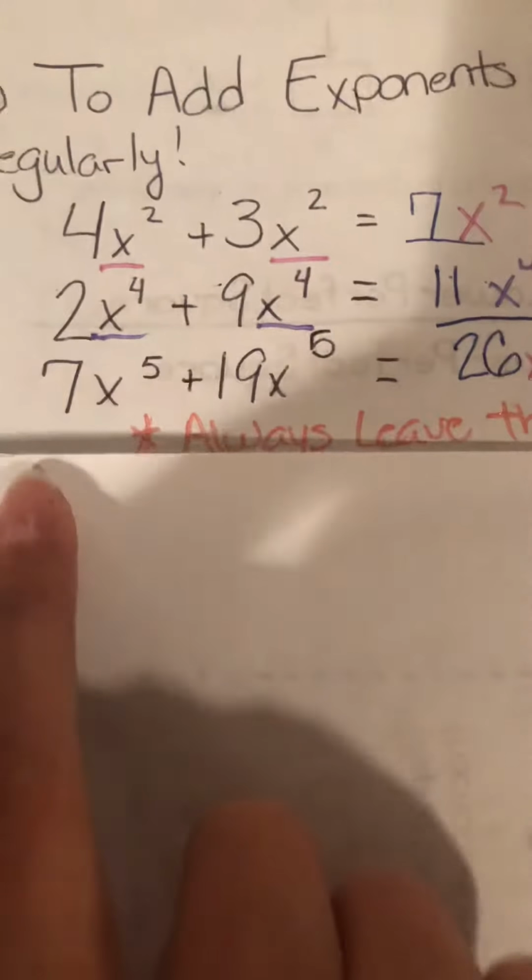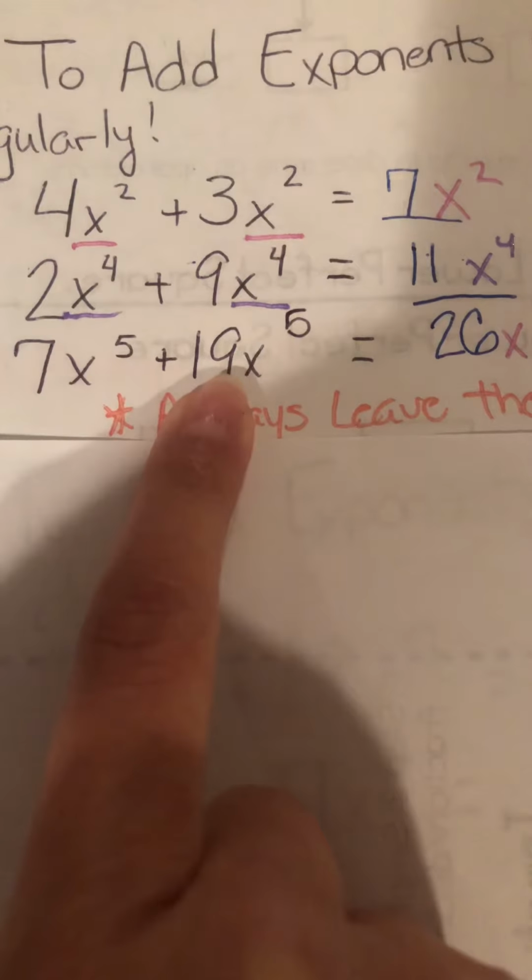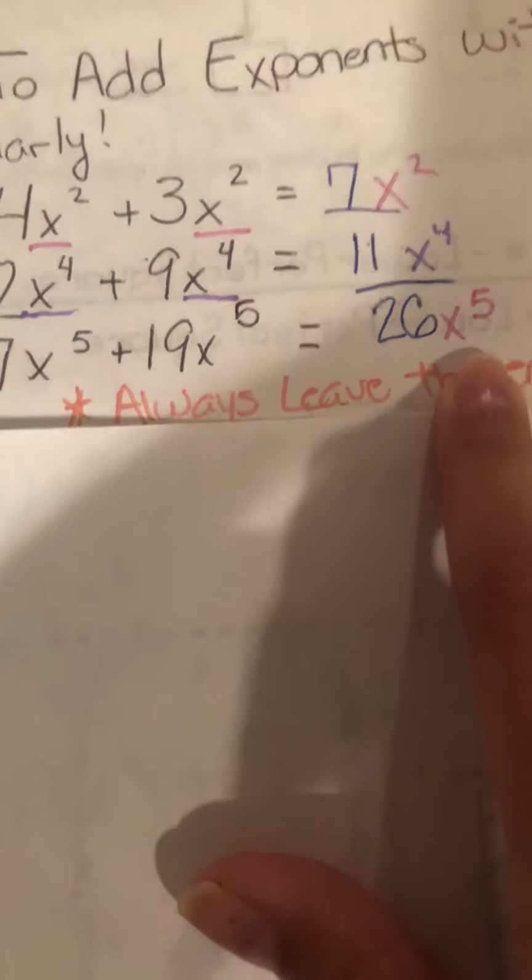Always leave the endings alone. When you're adding, the only thing you're adding is the coefficients. Do not add the exponents. That is wrong. Leave it alone. X to the fifth plus x to the fifth gives me something x to the fifth.